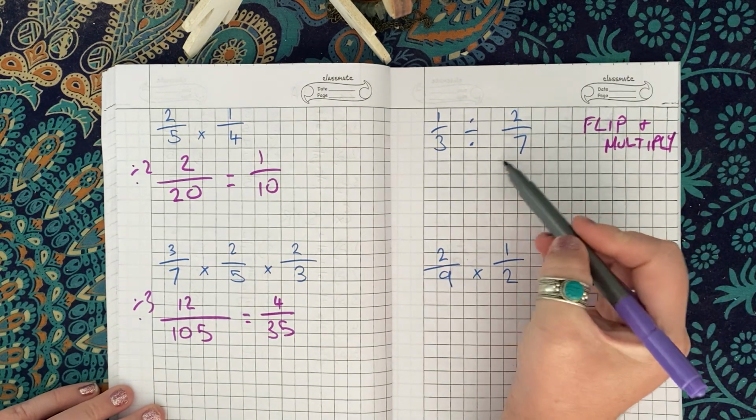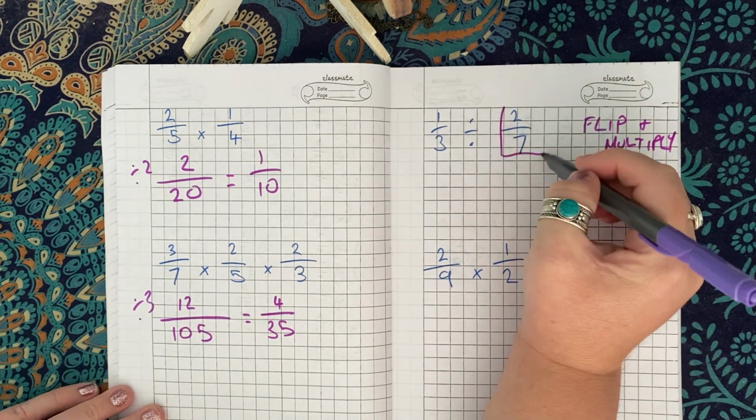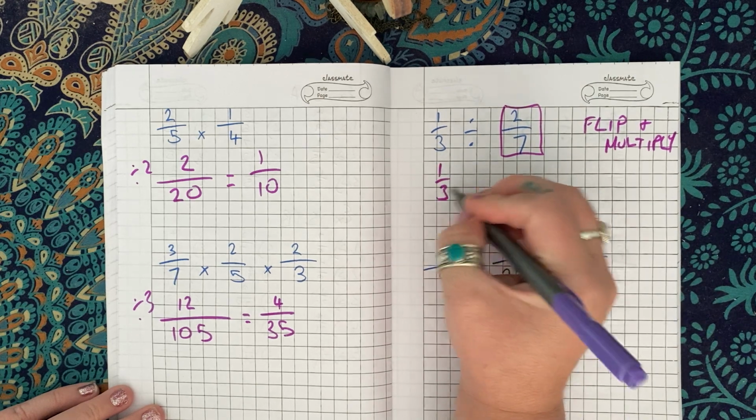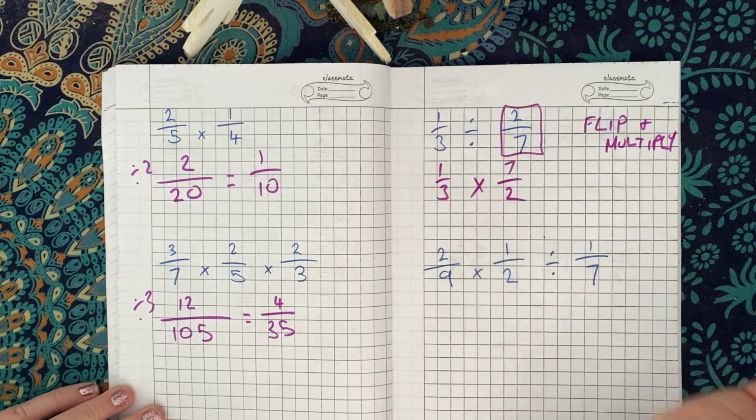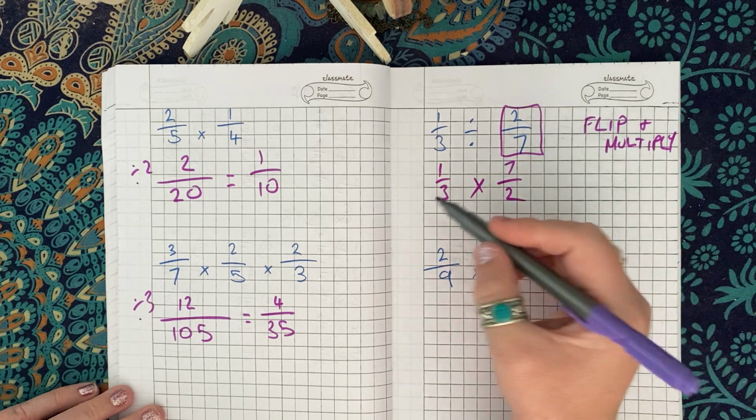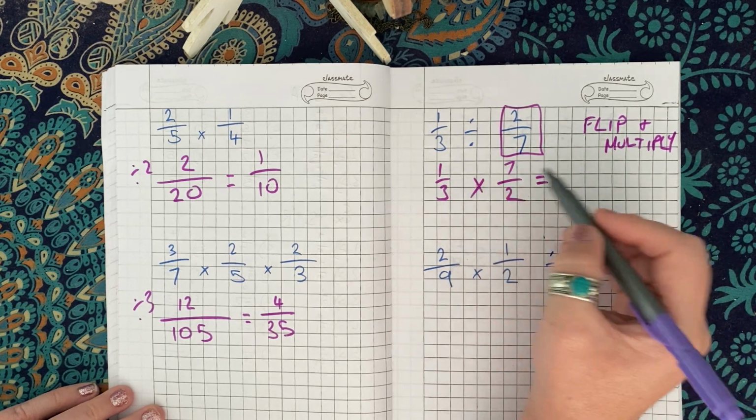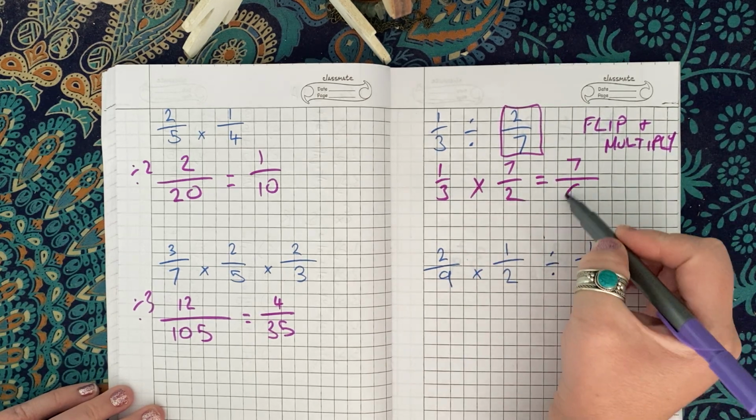So we're going to flip this one upside down only. We're not going to touch the first one. We're going to leave it alone. We're going to multiply and flip that upside down. And then just like before, straight across the top, straight across the bottom. 1 times 7 is 7. 3 times 2 is 6.